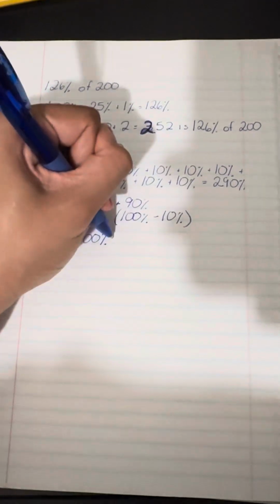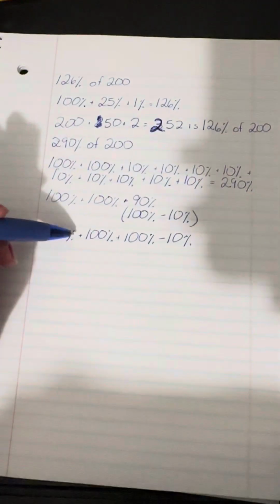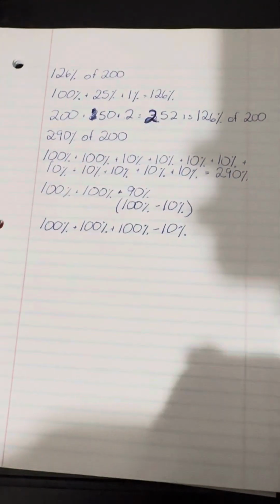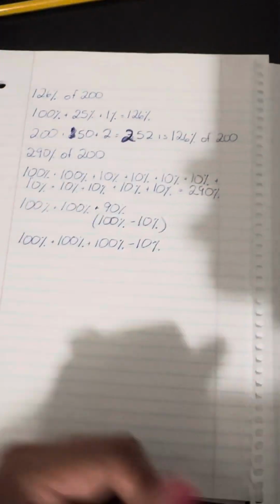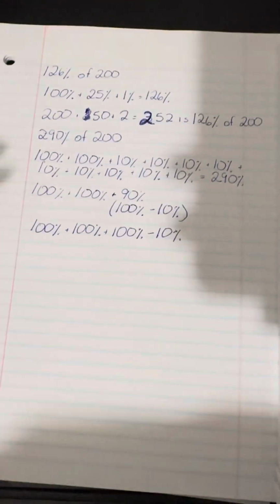So then you get the full equation. And that looks much easier to do than this longer equation. So you just want to make things as short as possible.